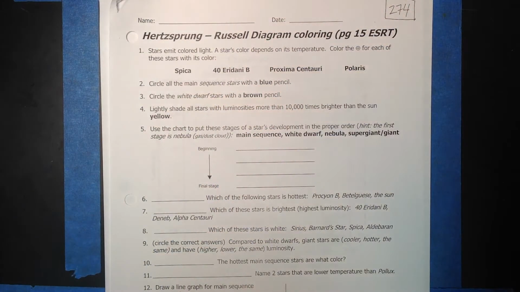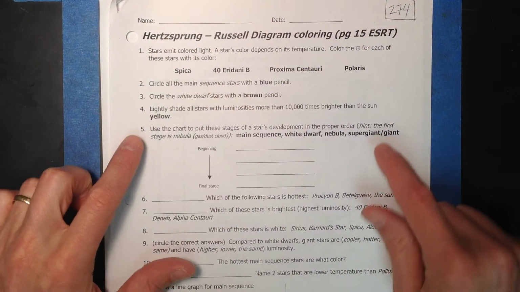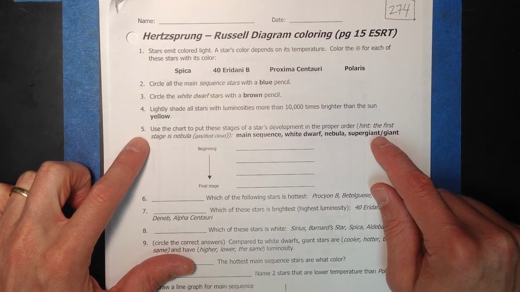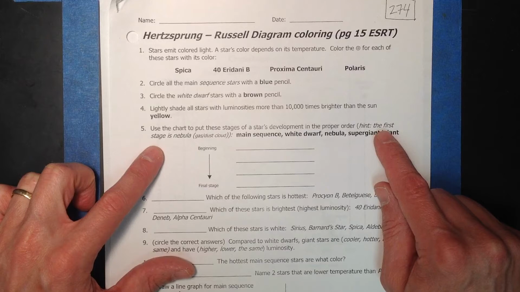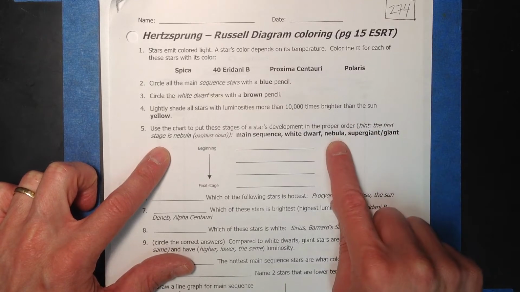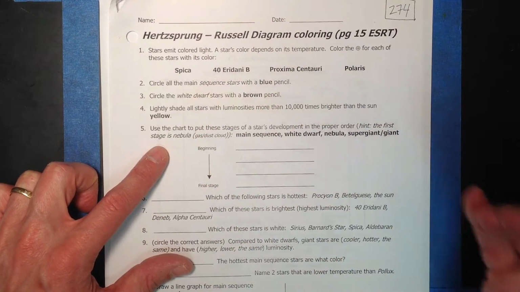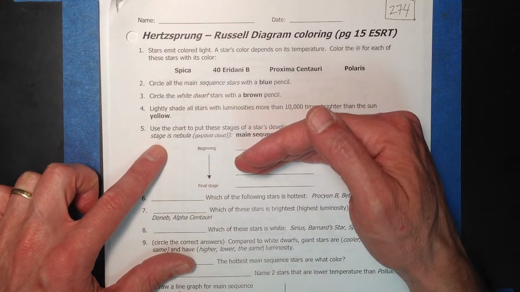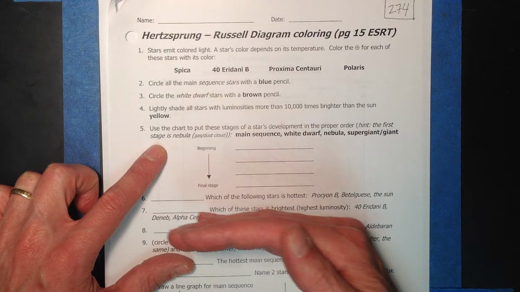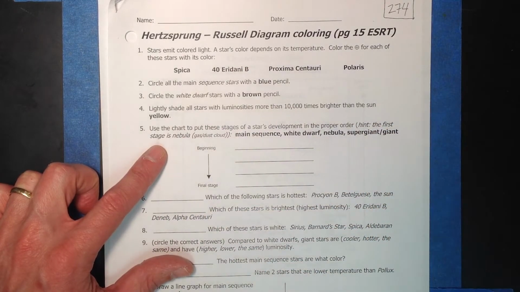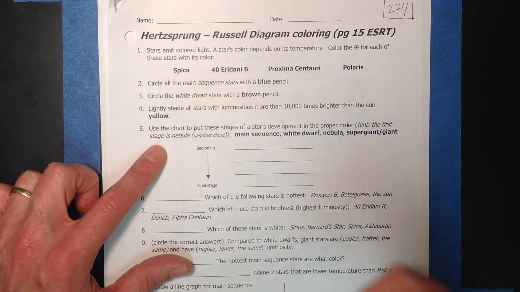Okay, so next one is 5. Use the chart to put these stages of a star's development in the proper order. Hint, the first stage is nebula. So nebula is the first stage. I give you that hint. Beginning, final stage of a sort of life cycle of a star. They're not alive, but they go through all these steps during their existence. But the first step is nebula, so that's good that I give that to you.